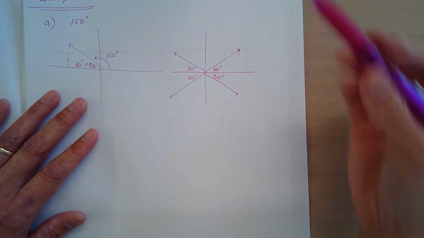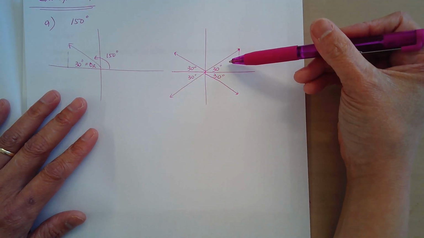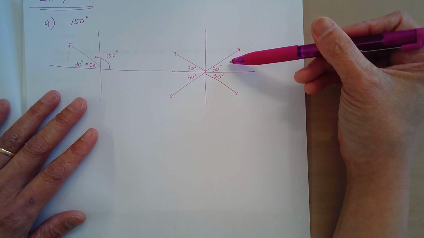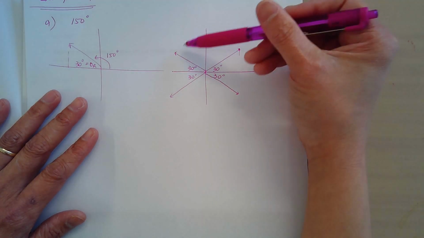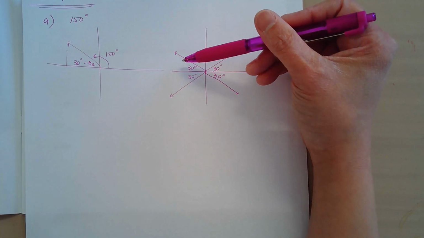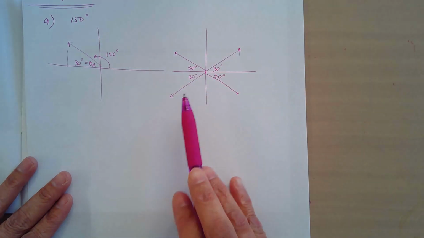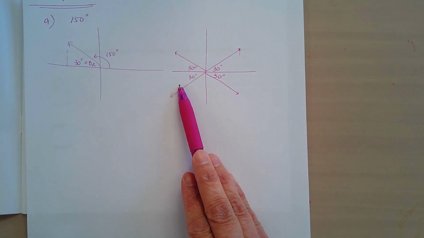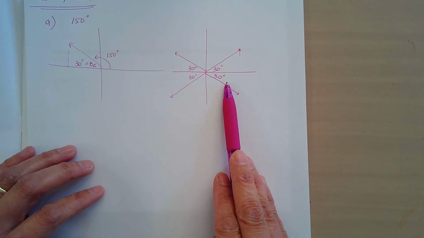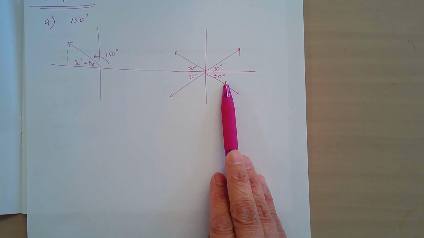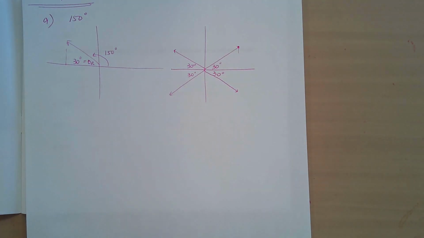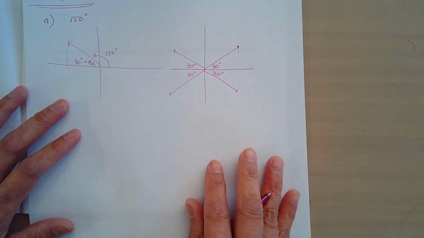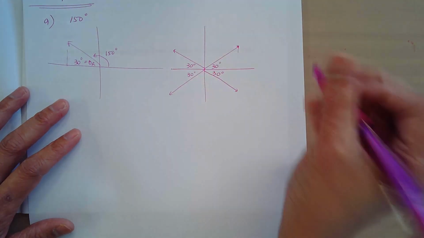Okay, so this is a 30-degree reference angle in quadrant 1. Is everybody okay? Now this is a 30-degree reference angle in quadrant 2. This is a 30-degree reference angle in quadrant 3. It's quadrant 4. Now we're looking for all of the angles that will have that same reference angle.